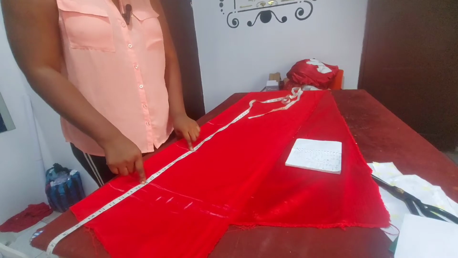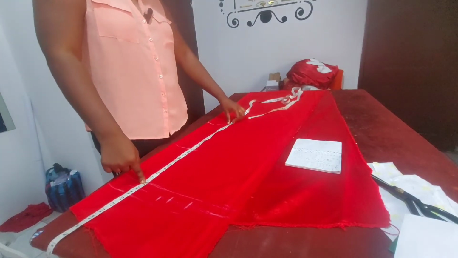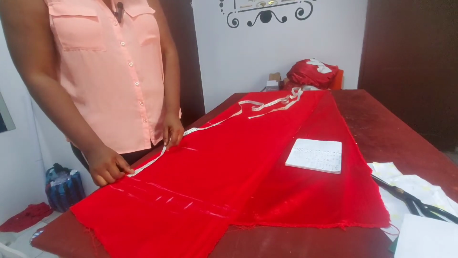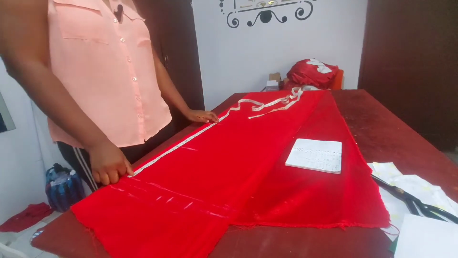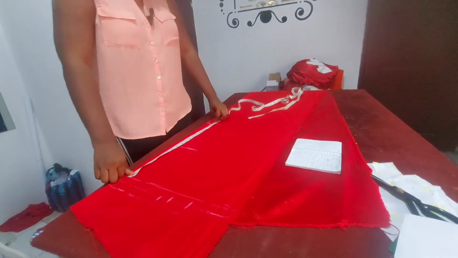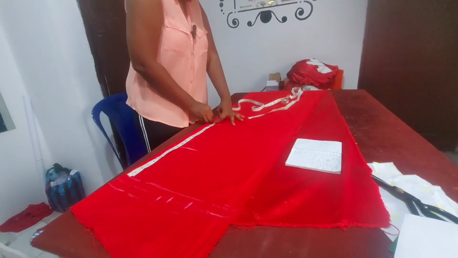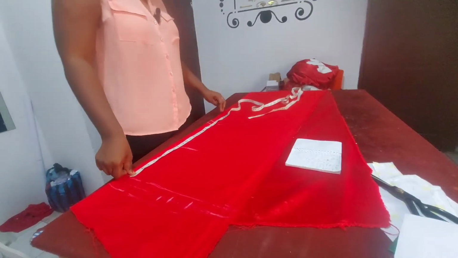From 16, my client's hip line is 25. Then from my client's waist to the knee is 23. So I'm going to be coming up by 2 inches. I'm marking 21. I'm coming up by 2 inches, marking 21. Just take note of that.